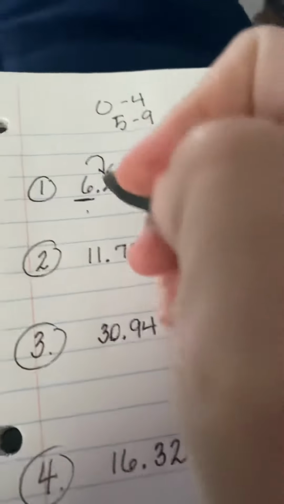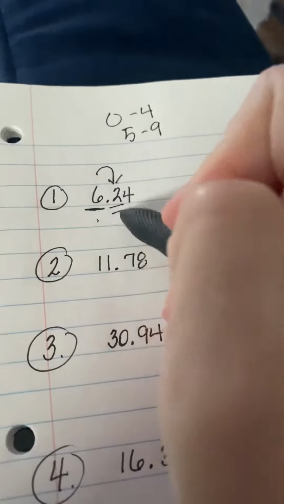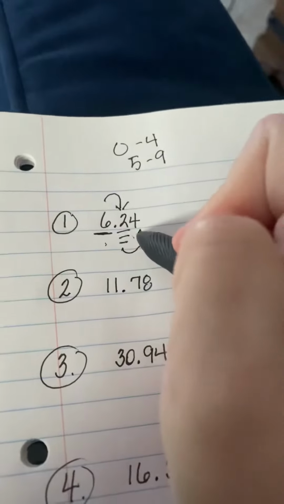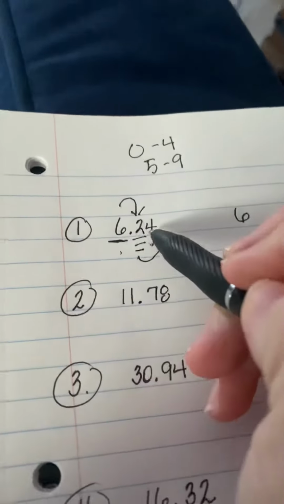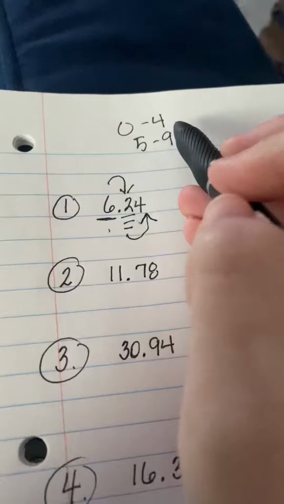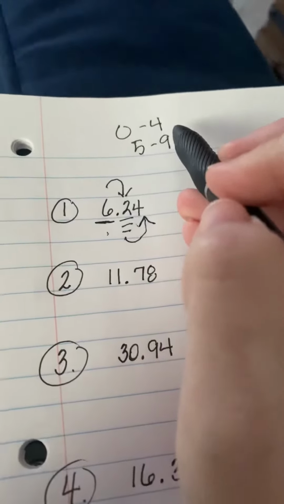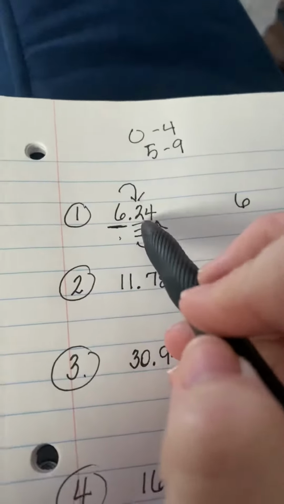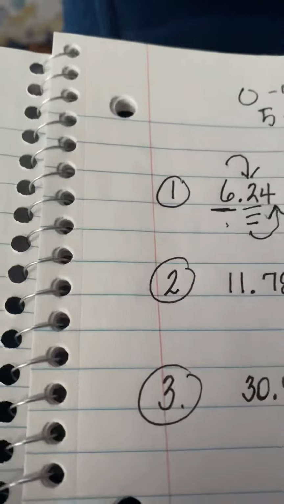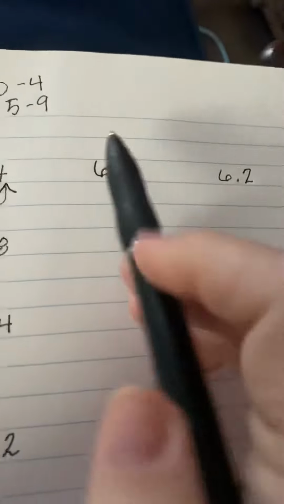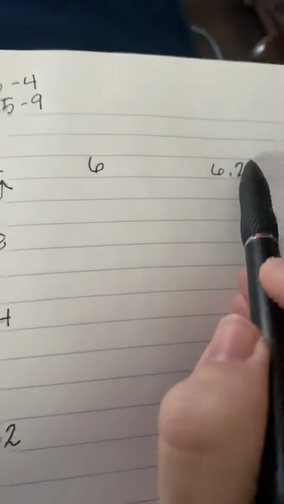Well, let's say now that I want to round to the nearest 10th. I look next door, and 4 falls from 0 to 4. Therefore, when you're rounding this, this would be 6.2. So the first one is rounded to the nearest whole number. The second one is rounded to the nearest 10th.